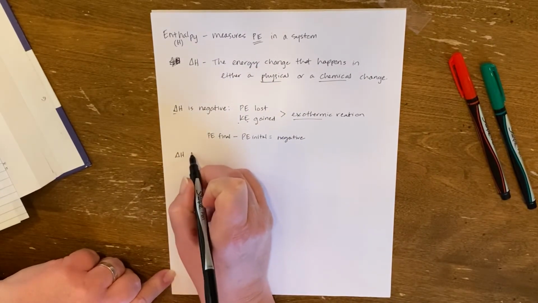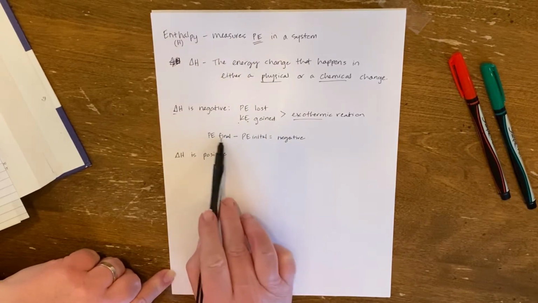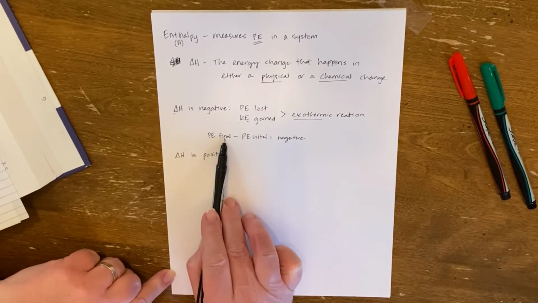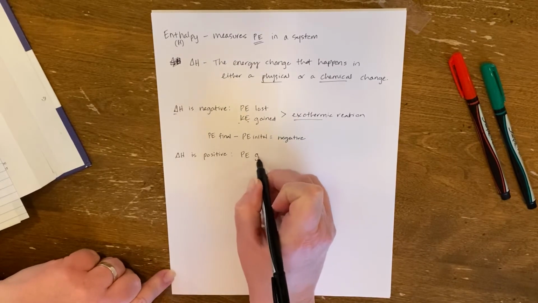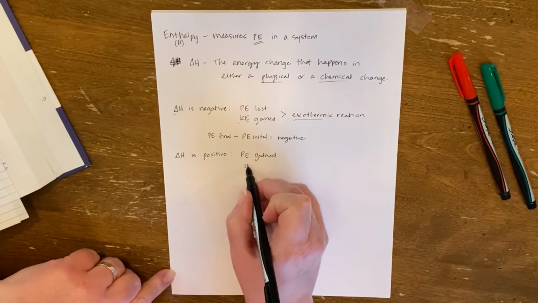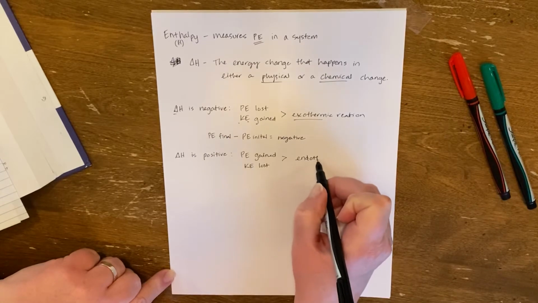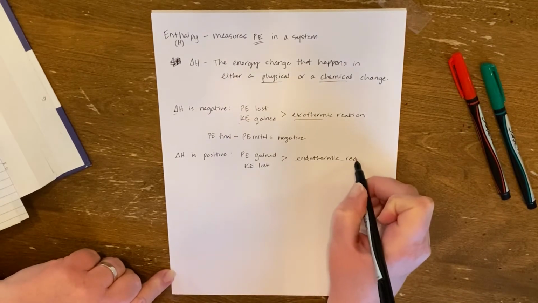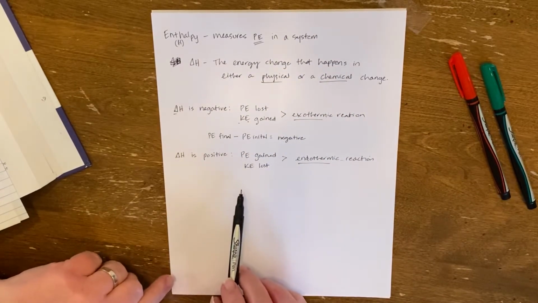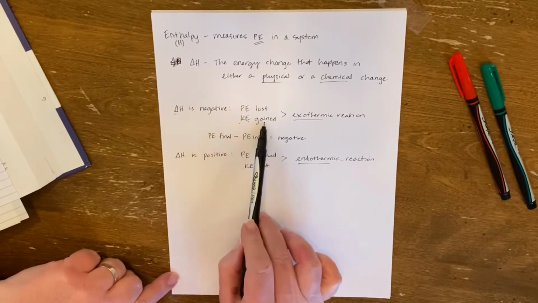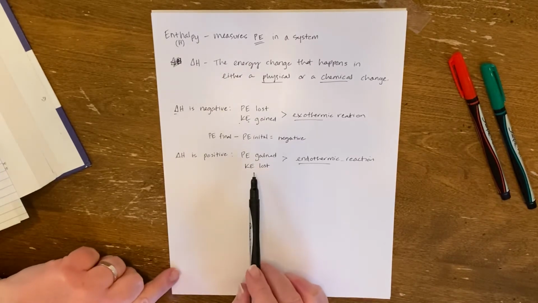And let's talk about it if delta H is positive. Well, that means our potential energy that we ended up with was greater than what we started with. So we actually gained potential energy and we lost some kinetic energy. And so that is an endothermic reaction. Okay, so these two are opposite of each other. We can't just lose energy. If we lose potential, that means we gain kinetic. If we gain potential, that means we lost some kinetic. Okay.